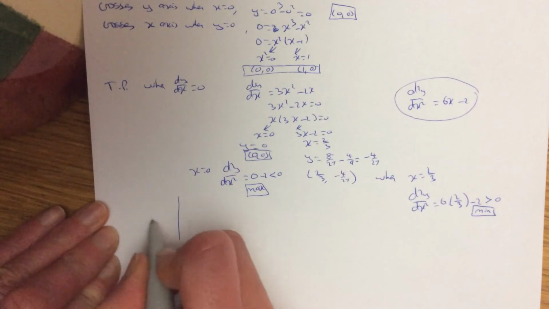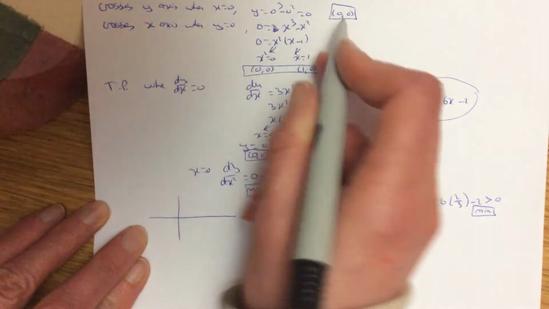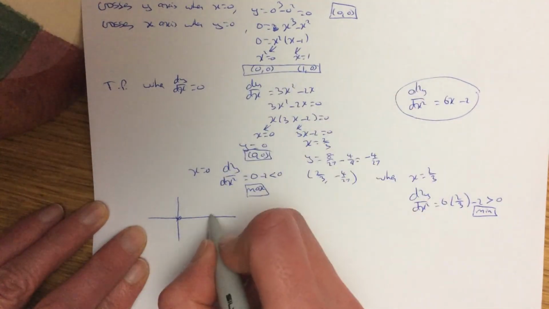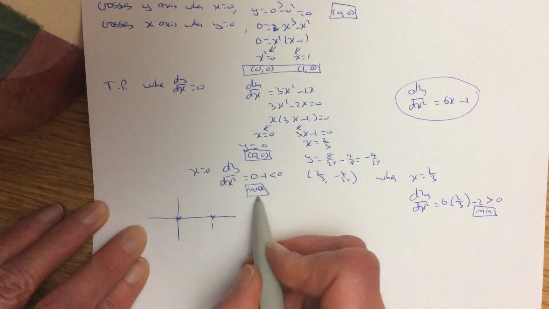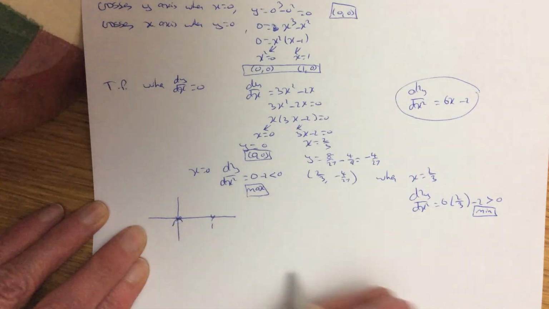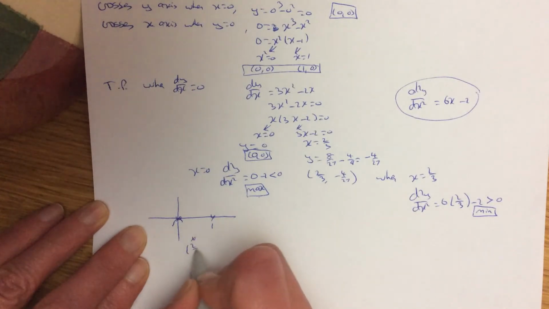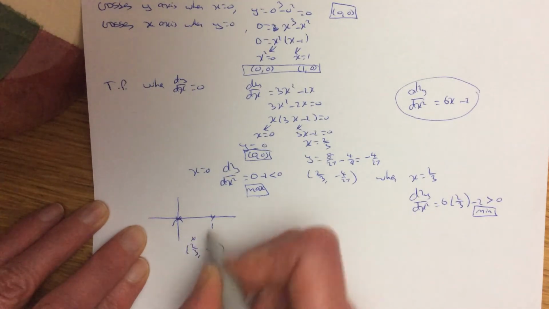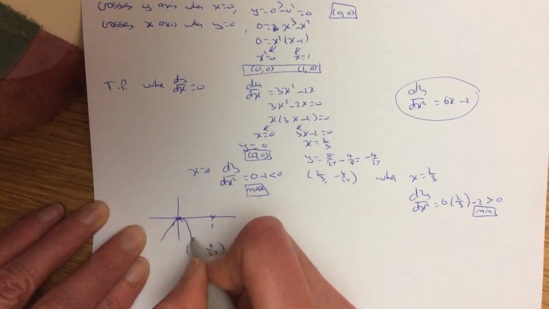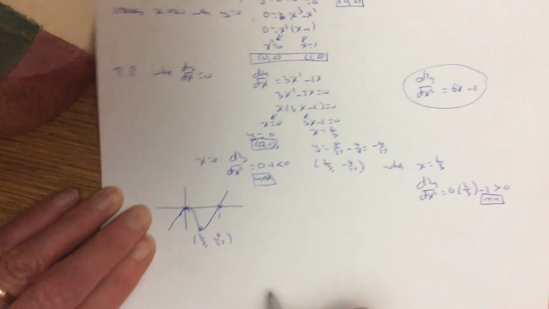Pulling all that together in a picture: it crosses at 0, 0, it crosses at 1, 0, maximum turning point at 0, 0, minimum turning point at 2/3, minus 4 over 27. So it's just a matter of joining the dots, something like that.